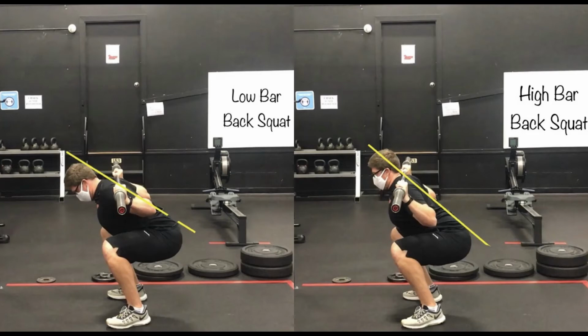High bar back squats as well translate a little bit more into Olympic lifting, just with that taller upright torso. So if that's something that you're interested in pursuing, then high bar back squats might be where you want to train. If you're looking more at a powerlifting sport, then low bar back squats might be a little bit more sport specific. But I'm not going to tell you which one is better for you. I would recommend trying out both and just seeing the difference yourself.